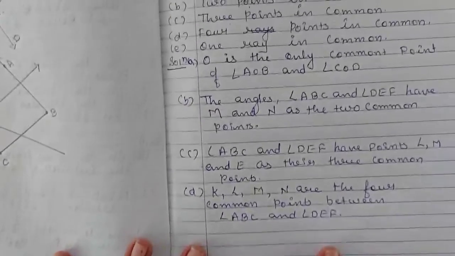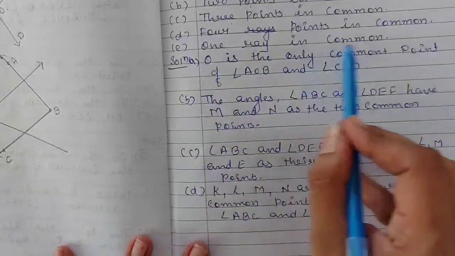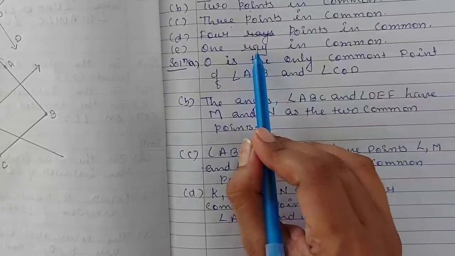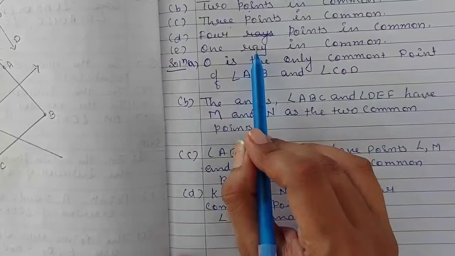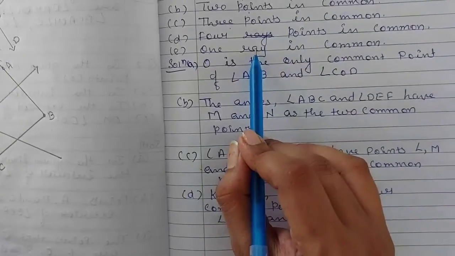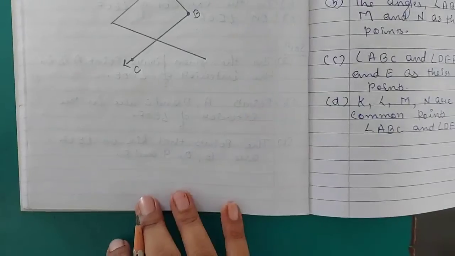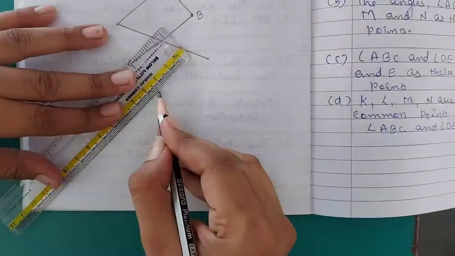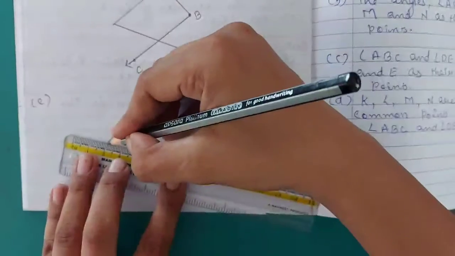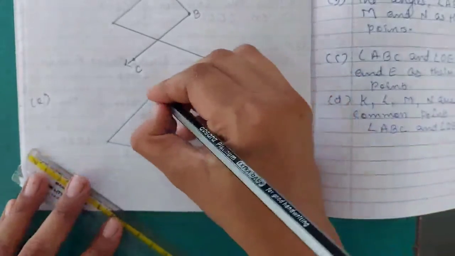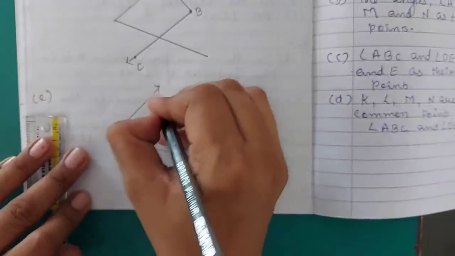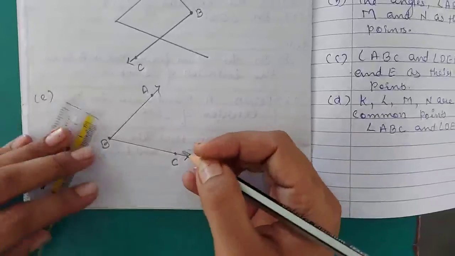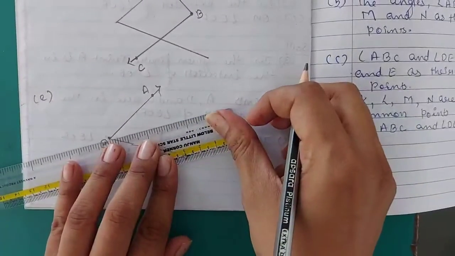Now question number E. In question number E it is asked for one ray in common. Here we have to find one ray in common, not a point. So now let us draw a figure in such a way that there is one ray in common in an angle. Students, question number E, we will draw one ray in common. So let us draw first of all one angle. This is one angle which we have drawn. Let us give the name to the angle, that is A, B, C.